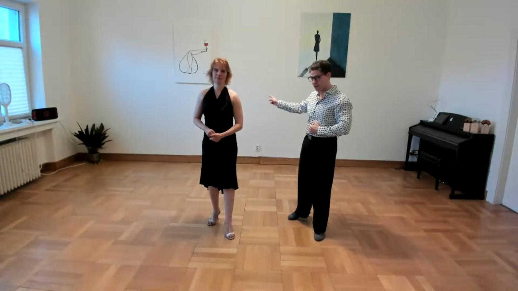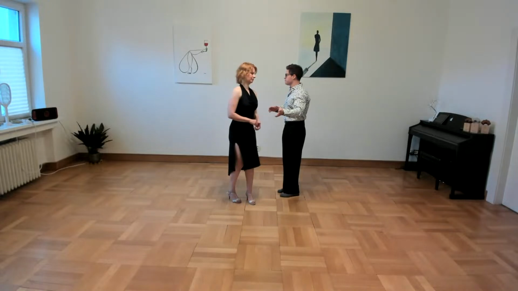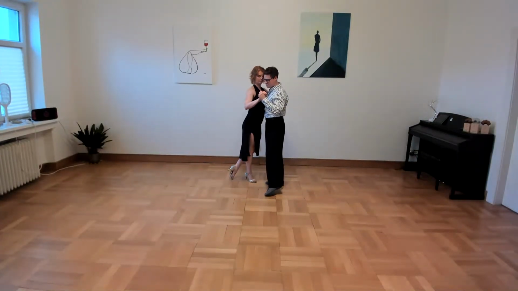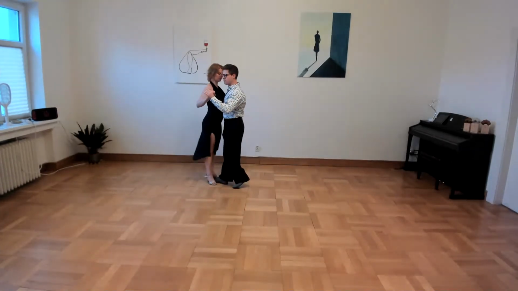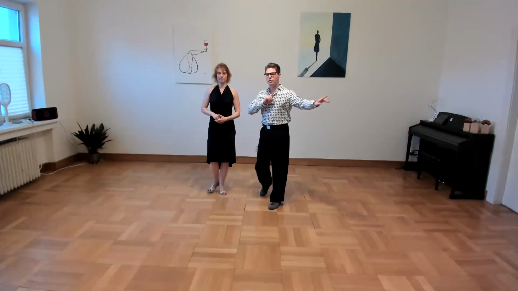It's a very interesting topic because I said last time that it's possible to start with a backward ocho to the man's right side from, let's say, from zero. So we stay here, and I started like this. I think this is what we did last time. I think this was the sequence. I'm not sure anymore, but I think this is the last lecture we did.